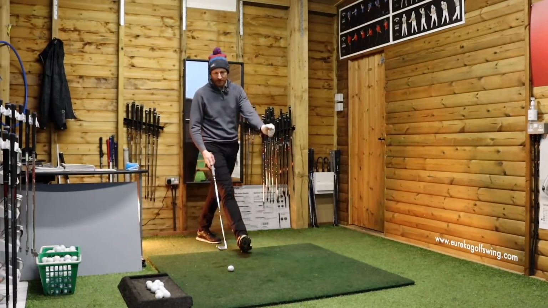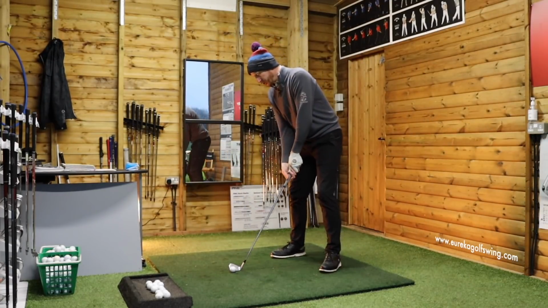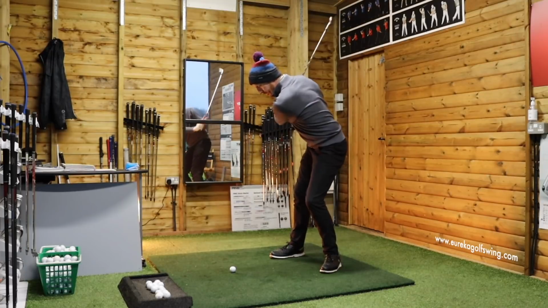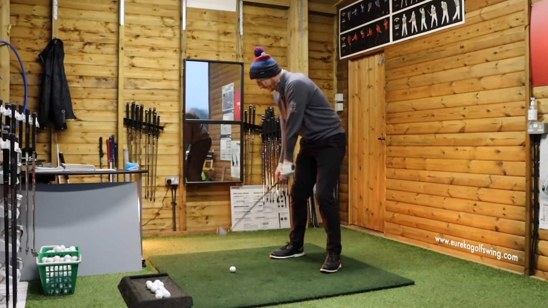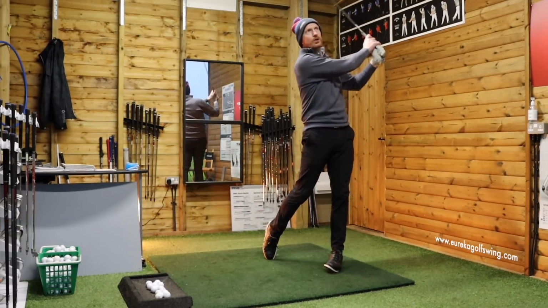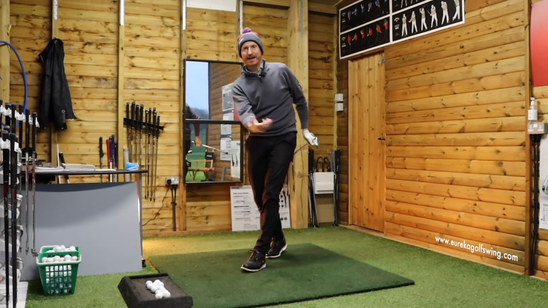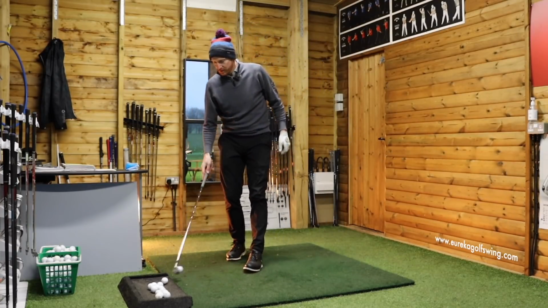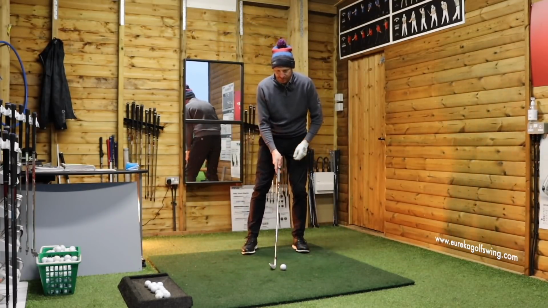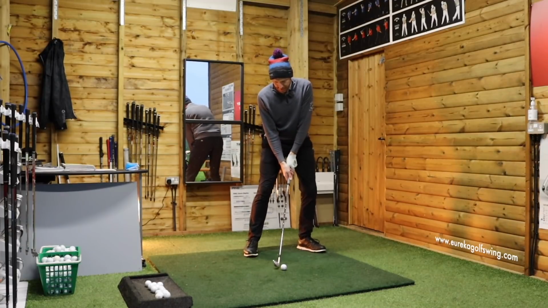So address and impact. Address position, great. Do we return back to the address position? Well, dynamically, there's a lot going on, so I'll get past that position pretty quickly. So let's look at address position. Address position right there. Here I am.